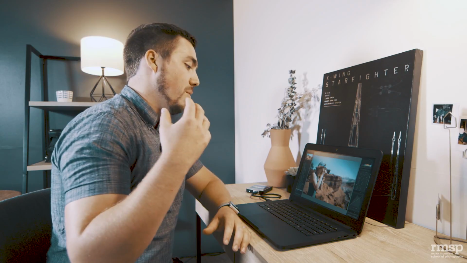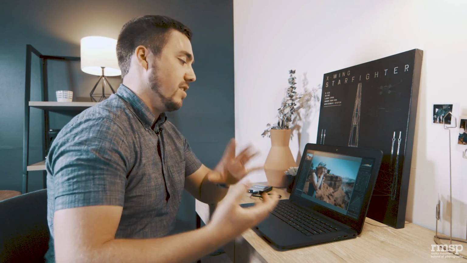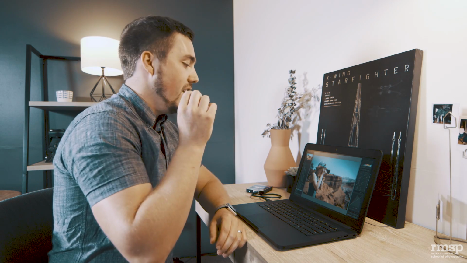We can build a preset, whether it's a color effect, whether it's just a simple exposure and darkening corners effect, whatever it happens to be, save it, and you're done.